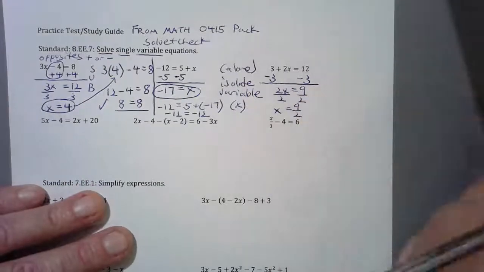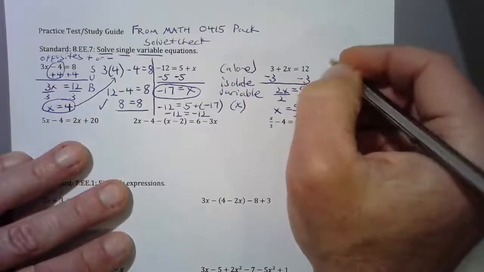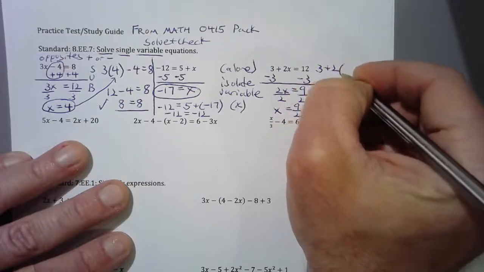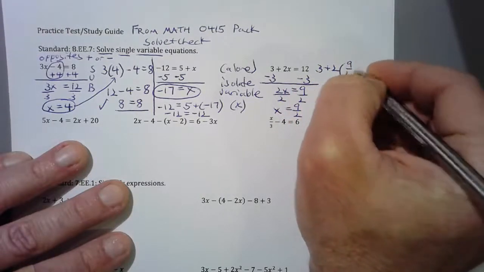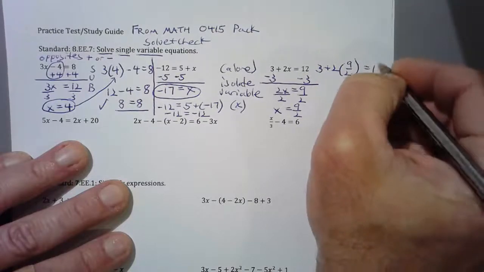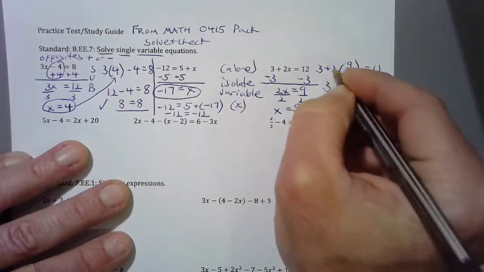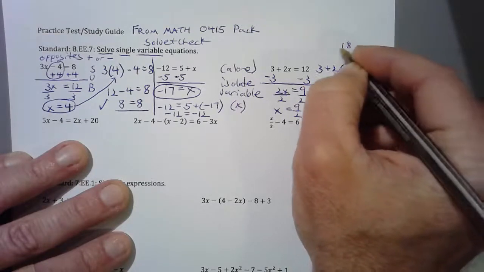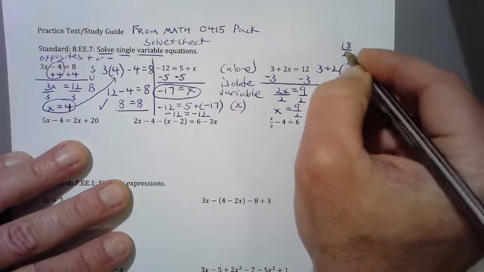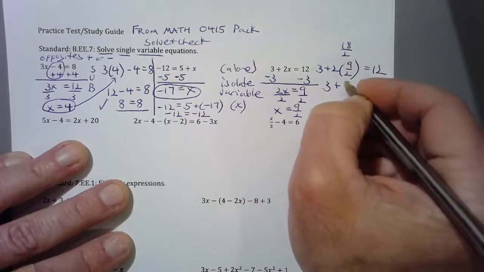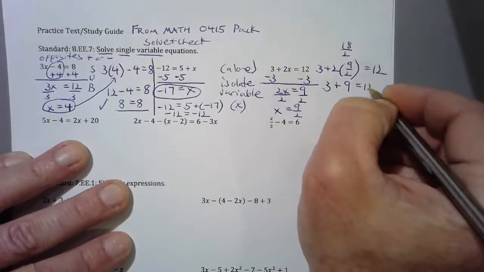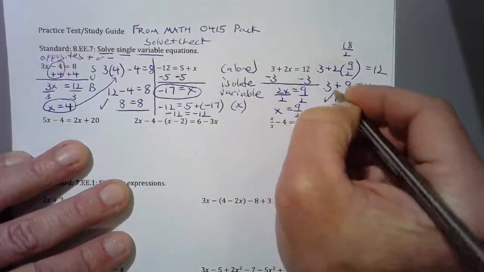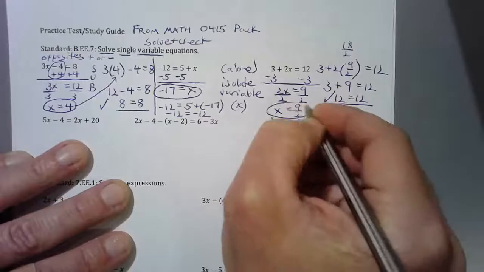I know this is taking a long time, but hey, what else are we going to do? 3 plus 2 times 9 halves equals 12. Well, 2 times 9 is 18. 18 over 2 is 9, so that turns into 9. And that's not so complicated and didn't take so long after all. That checks. That means that's correct.